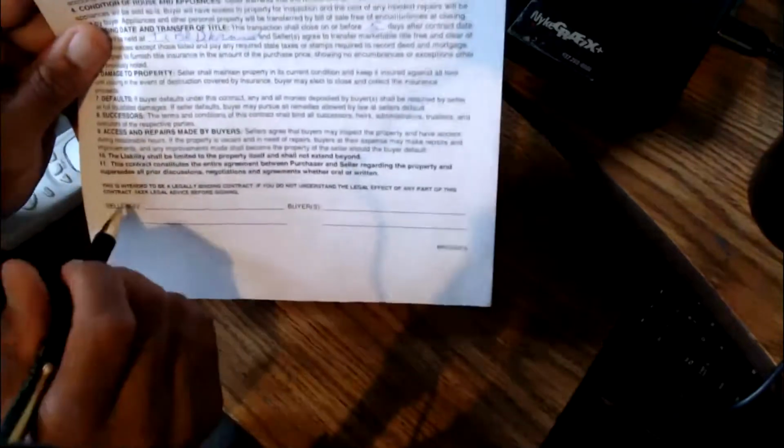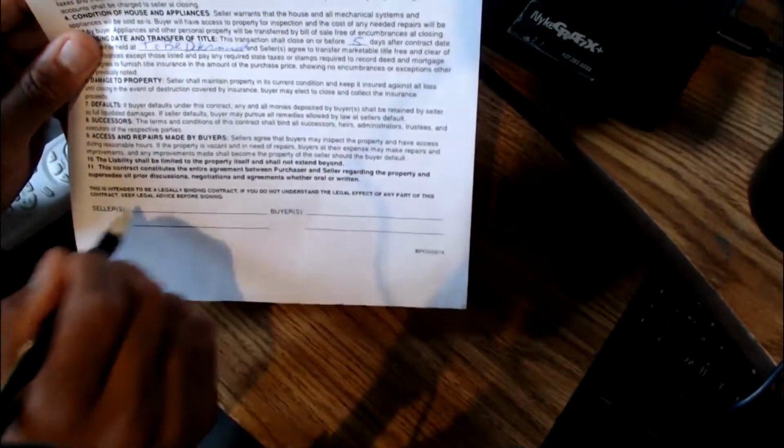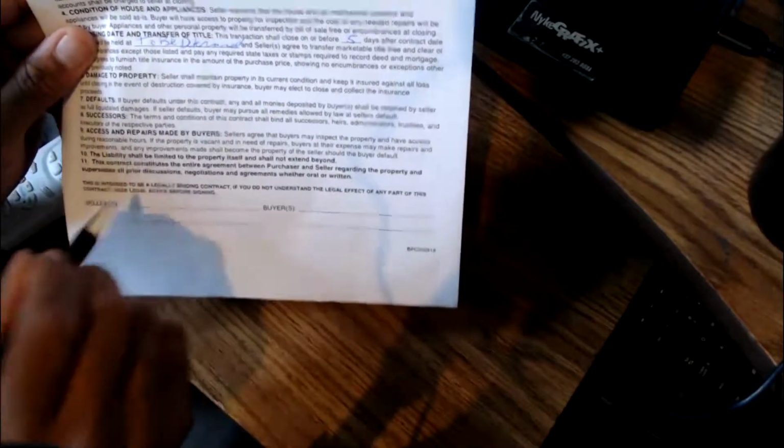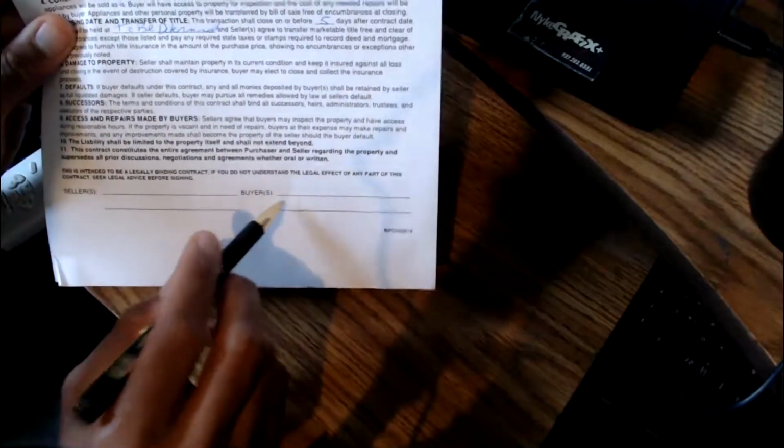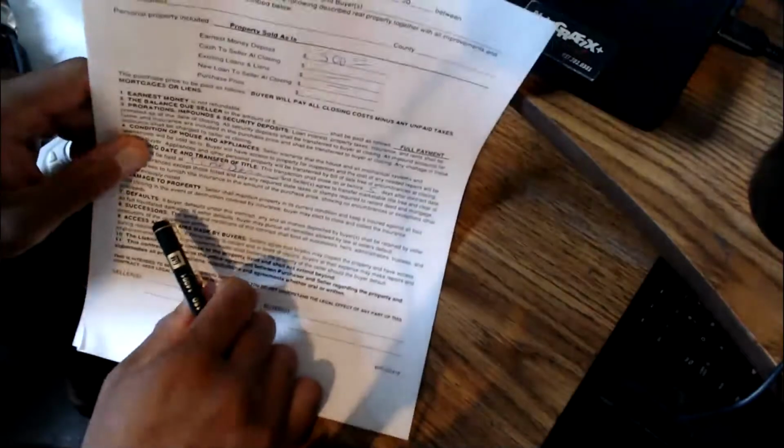Okay. And then the sellers, you want to put your name here, or your company name, and then the buyer's company name right there. All right, their name or the company name right there. All right, once again, this is the buyer's contract.